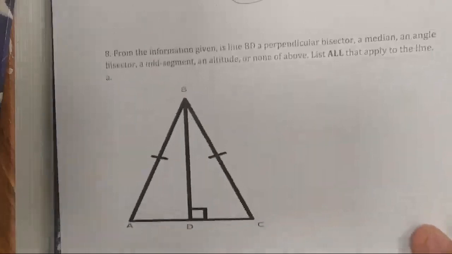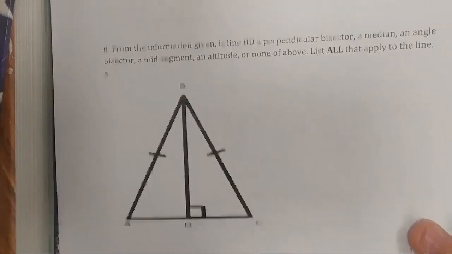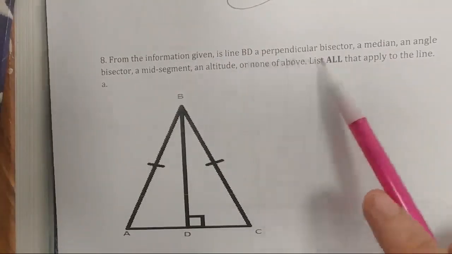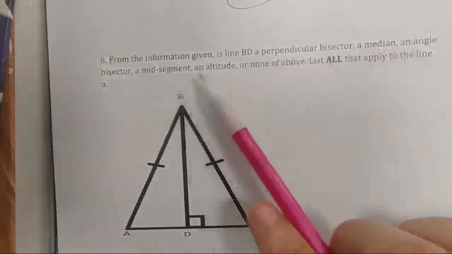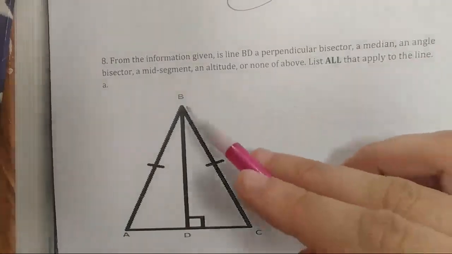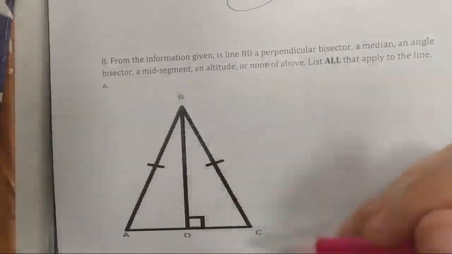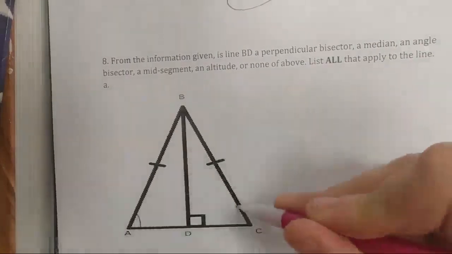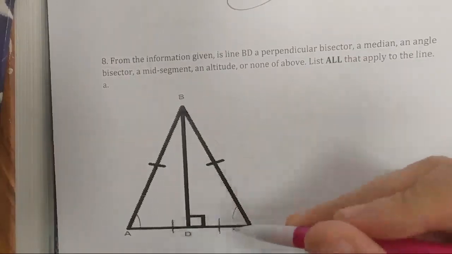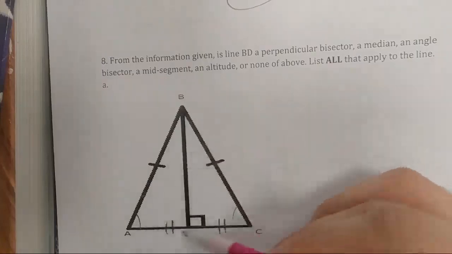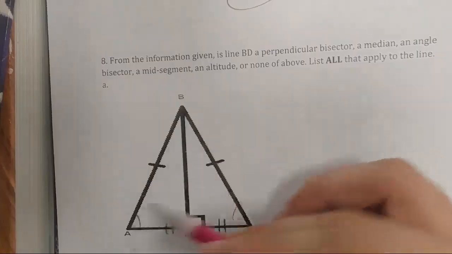Oh, this one. From the information on the line, hey, this triangle looks familiar. From the given information, is line BD a perpendicular bisector, median, angle bisector, mid-segment, altitude, or none of the above? So that's really interesting. For this one, we have to figure it out. Is it a perpendicular bisector? Well, I know these two angles are equal, so that means these have to be equal to each other, because this is going to be an isosceles triangle, and we know these two triangles are congruent.